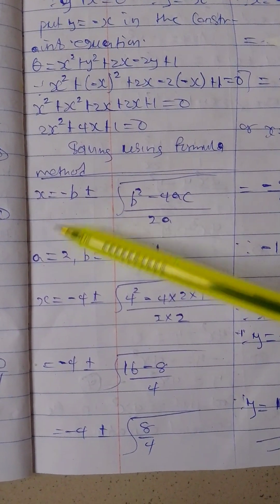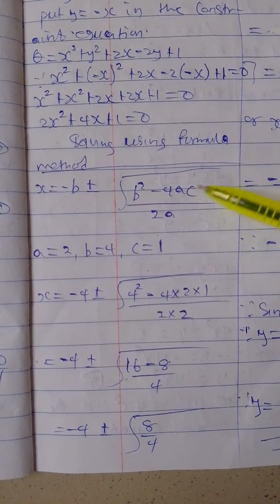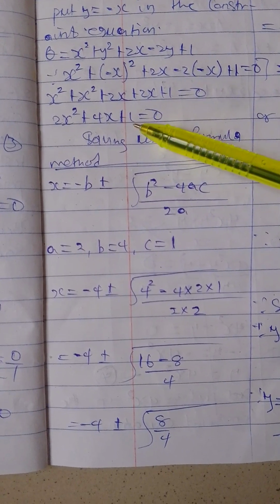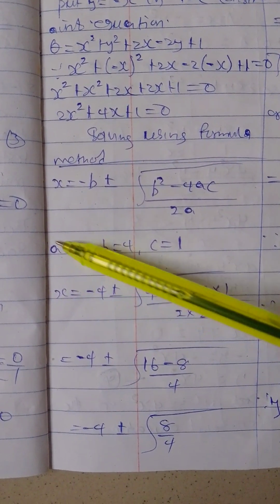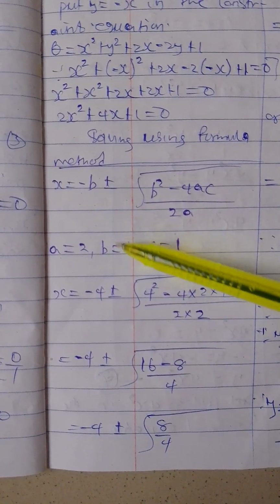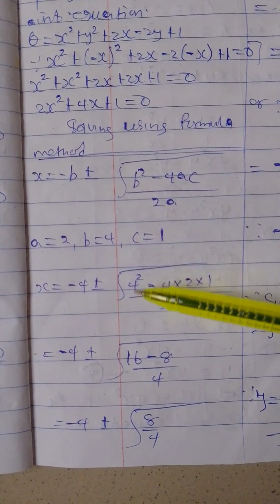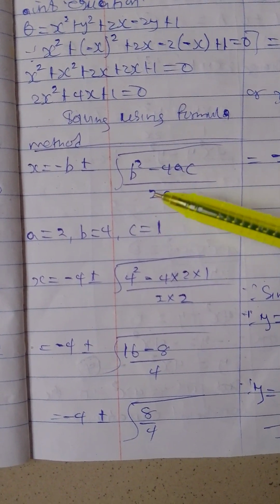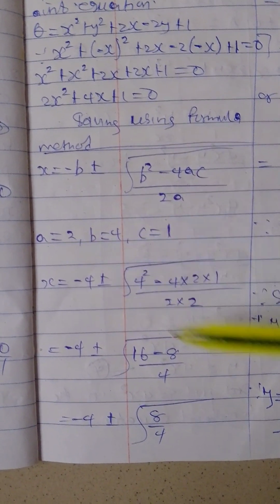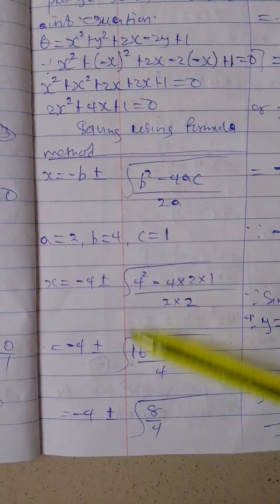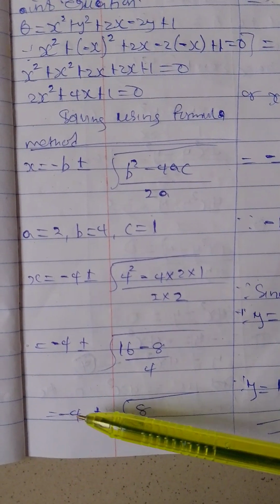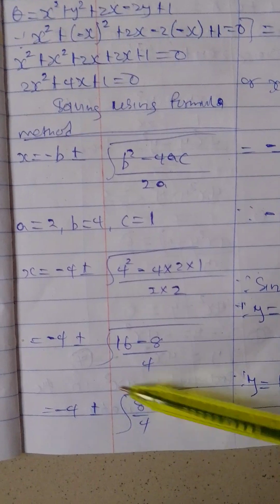I know that by the formula method, x is equal to minus b plus or minus square root of b squared minus 4ac all over 2a, where a is 2, b is 4, and c is 1. So I'll input everything in this formula. x is equal to minus b, b is 4, that becomes minus 4 plus or minus square root of 4 squared minus 4 times a, which is 2, times c, which is 1, all over 2 times a, which is 2 times 2. That becomes minus 4 plus or minus square root of 16 minus 8, all over 4. So that becomes minus 4 plus or minus square root of 8 over 4.